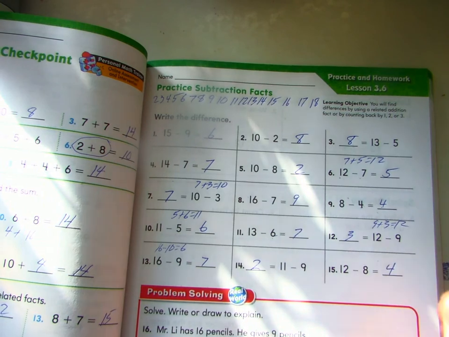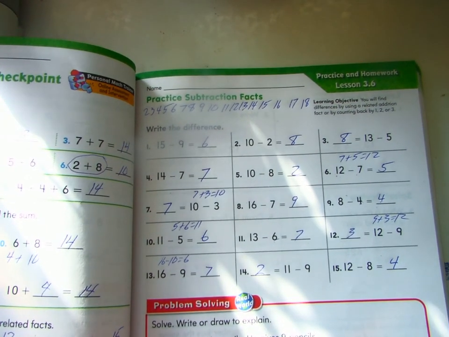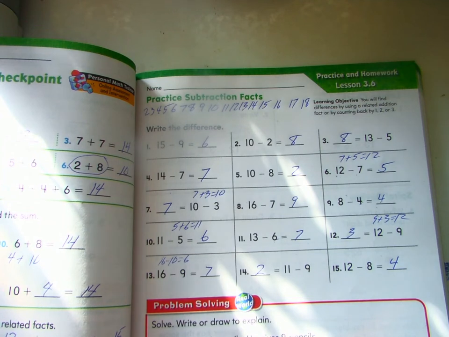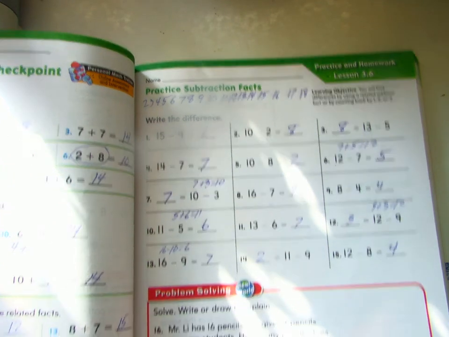Did you get all those? Some of you have to work on your subtracting. You weren't here much in first grade, so you really didn't get to practice subtracting that much. Adding's a little easier than subtracting, okay? Okay, let's just finish up here.